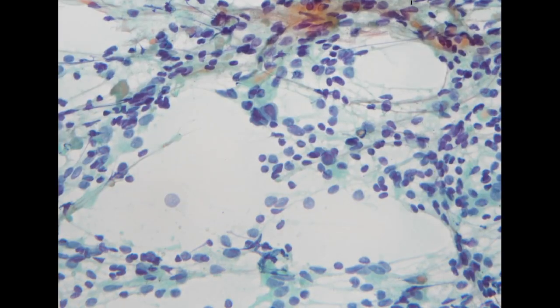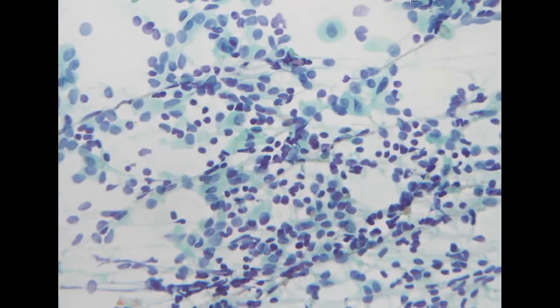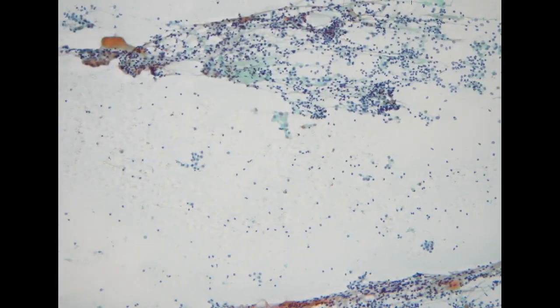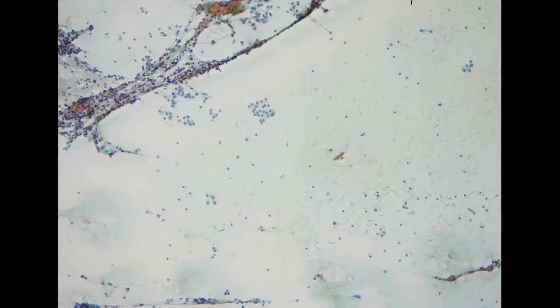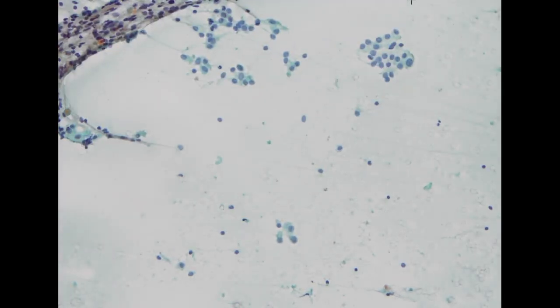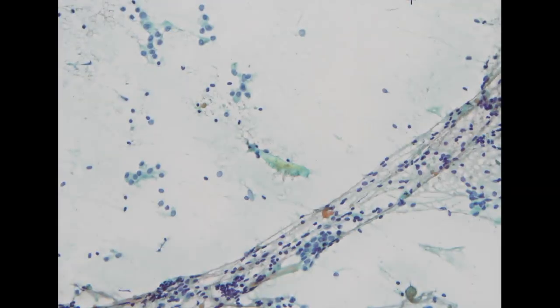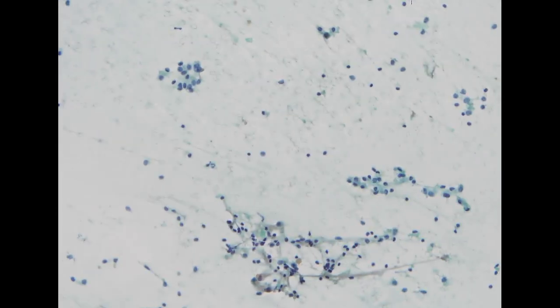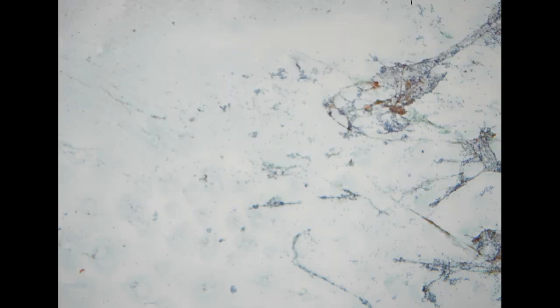Okay, so here you do have the papillary architecture on the direct smear. Let's see if we can find some pseudo inclusion. Sometimes it's not very easy. Yeah, but overall, the case is diagnostic for papillary thyroid carcinoma.